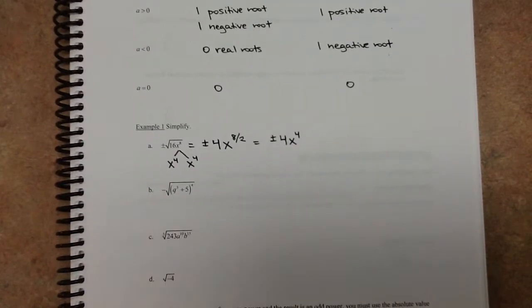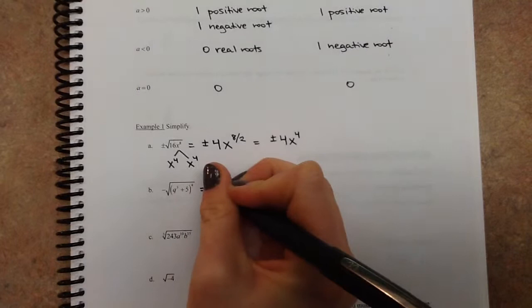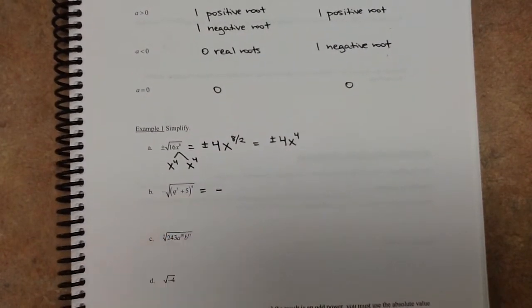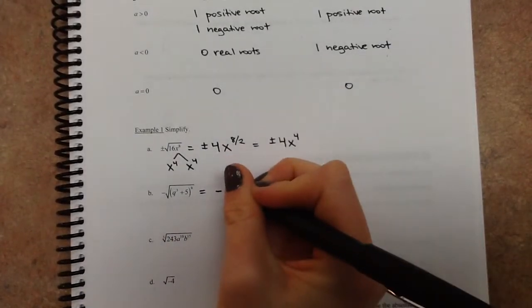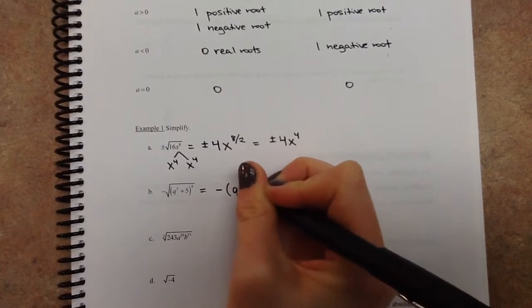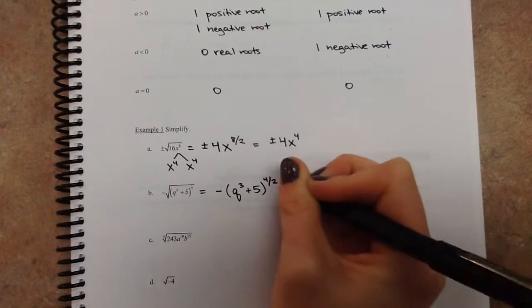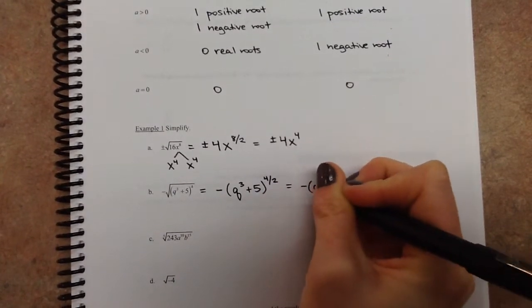Okay, so similar thing here. Got a negative on the outside, and then q to the 3rd plus 5 is like one quantity, and it's being raised to the 4th power. So remember, I want to take that 4th power and split it up into 2 even groups, so my new power will be 4 divided by 2, and that just ends up being 2.